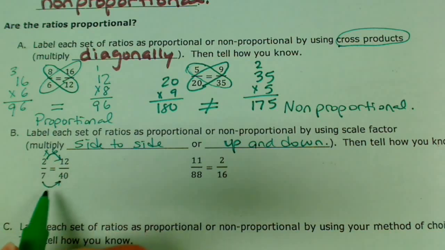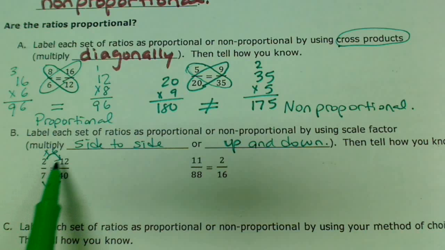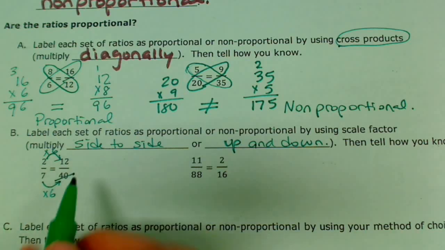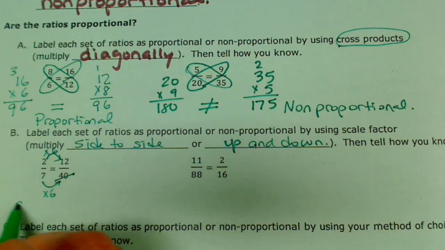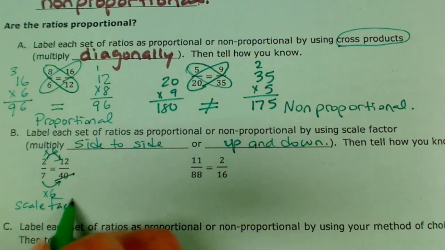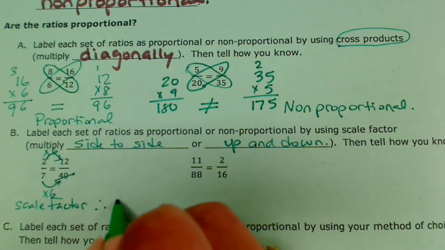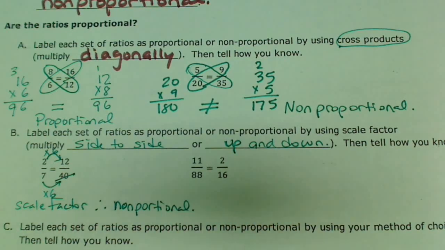Well, let's do that same number, which is 6, and that's called our scale factor because the scale means number and factor means multiply. So the number that I'm multiplying by here is 6. Well, 7 times 6 does not equal 40. So since the scale factors are not the same, we know that this is non-proportional. The scale factor here is 6, and since 2 times 6 equals 12, but 7 times 6 does not equal 40, this proportion is non-proportional.